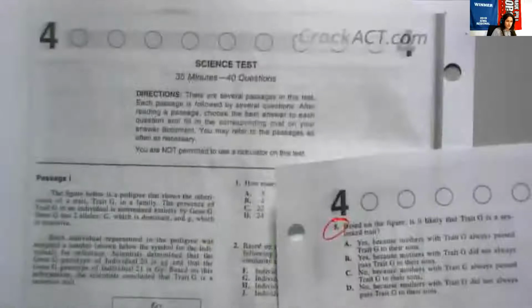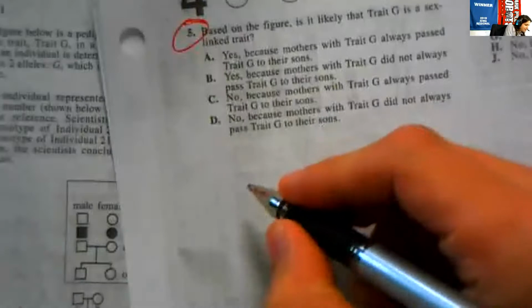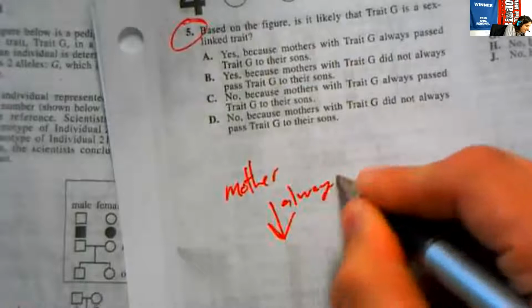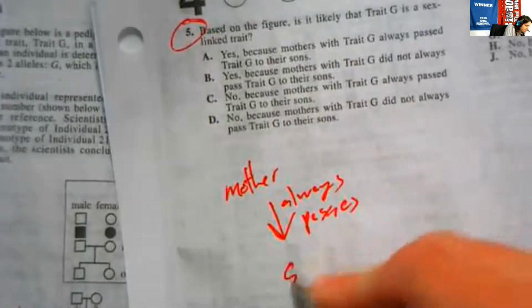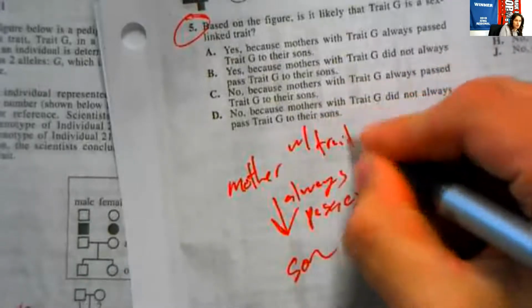Okay, looking at group work number 5, back on that sex-linked question on homework number 5, question number 5. Is this thing a sex-linked trait? So you gotta find kind of contradictions. Basically, it has something to do with mothers passing to sons. Is it always, did not always? Okay, so sex-linked is if a mother with the trait always passes to the son.